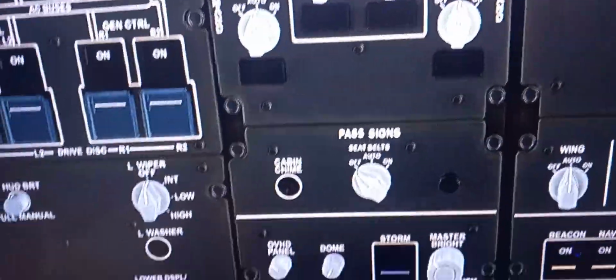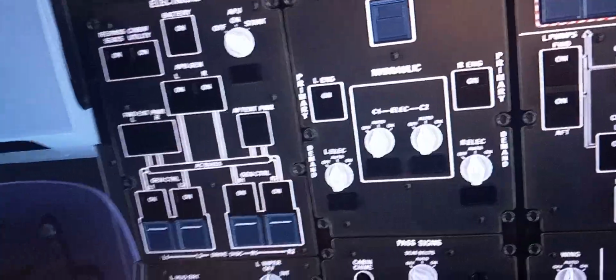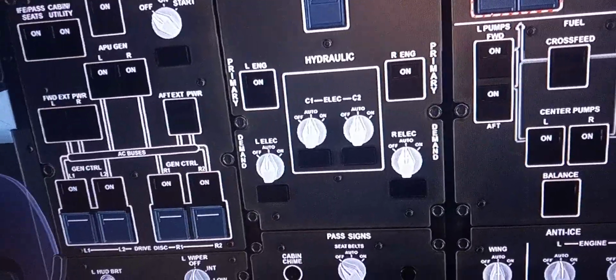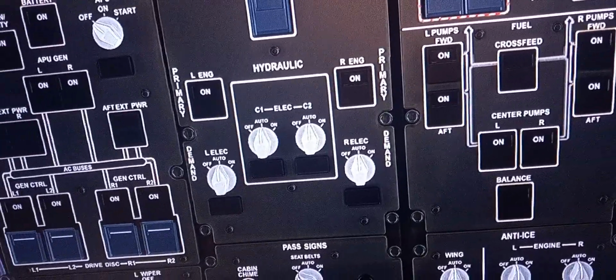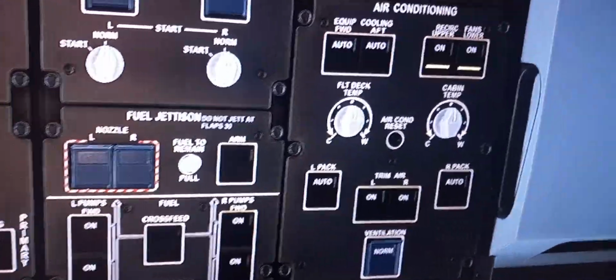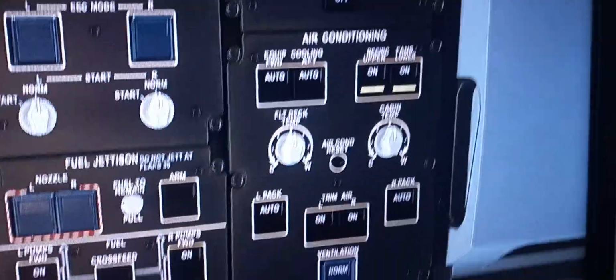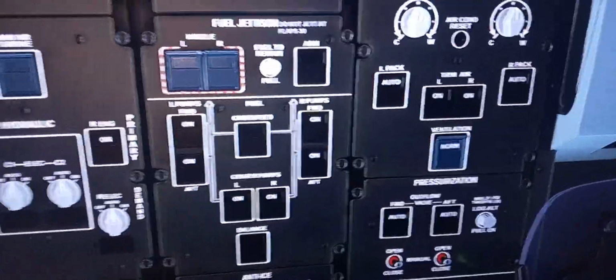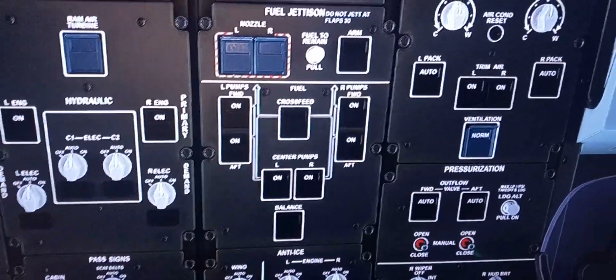These are the seatbelt signs, which are currently turned off since I am now at cruise. Here we have the air conditioning. Now let's move down to the central part of the cockpit.